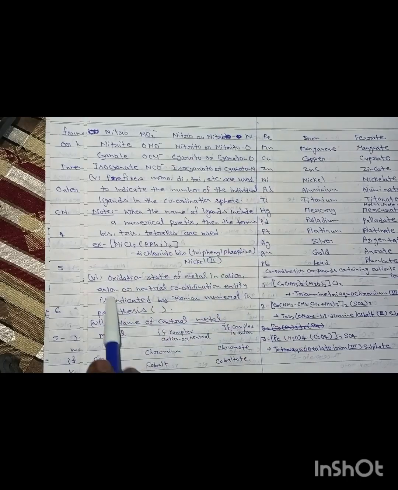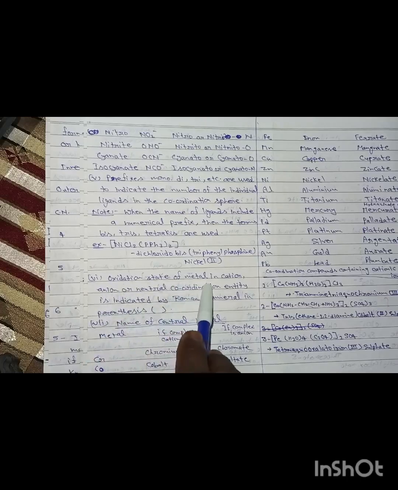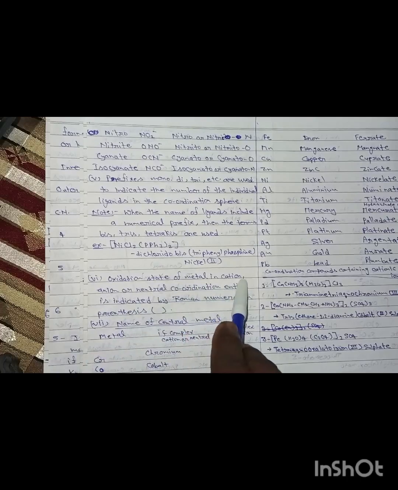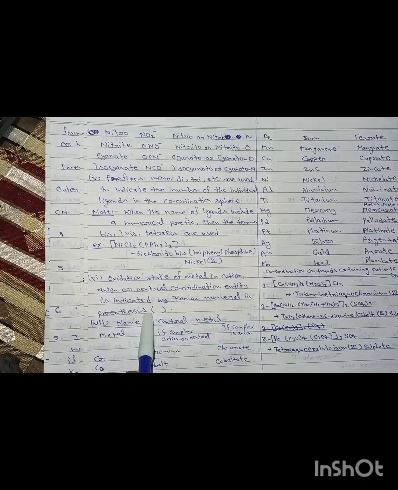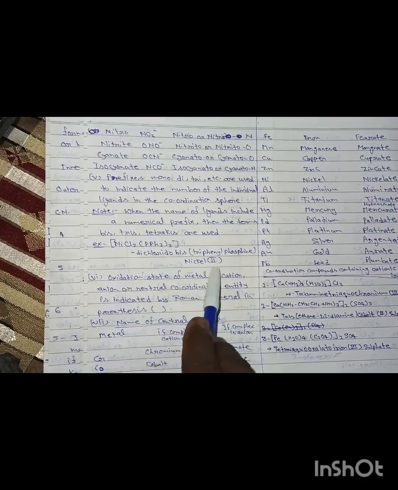Okay, the next rule is that the oxidation state of the metal in a cation, anion or neutral coordination entity is indicated by a Roman numeral in parentheses. So the oxidation state of the central atom is always written in Roman numerals in brackets. Here you can see.